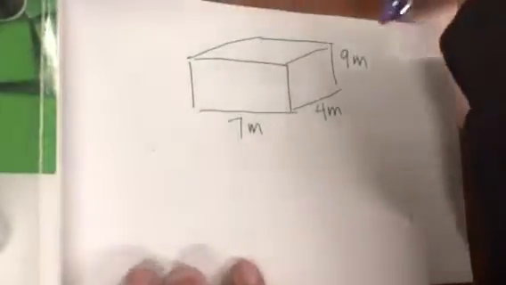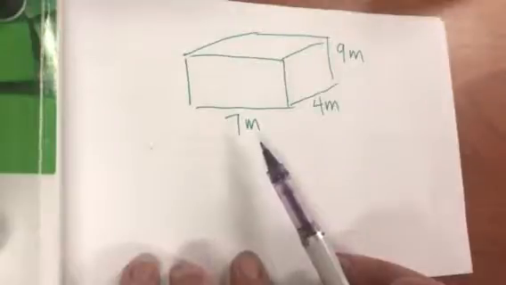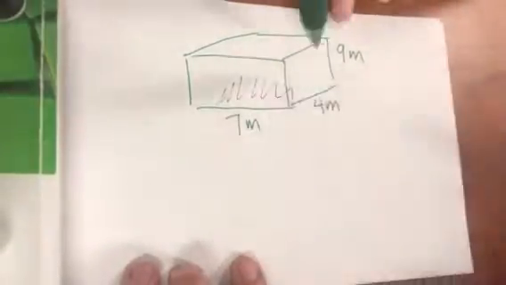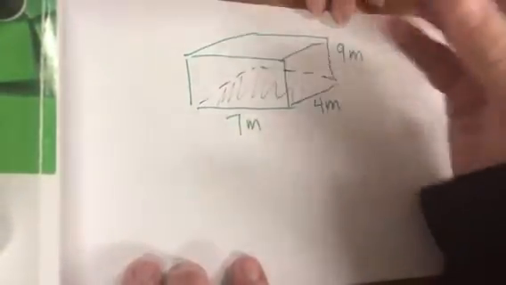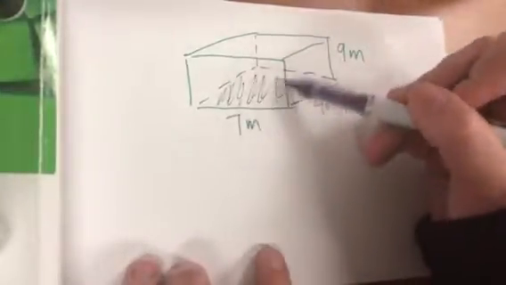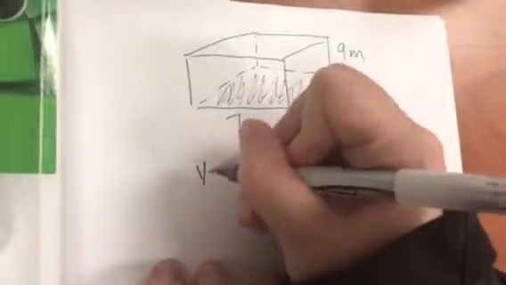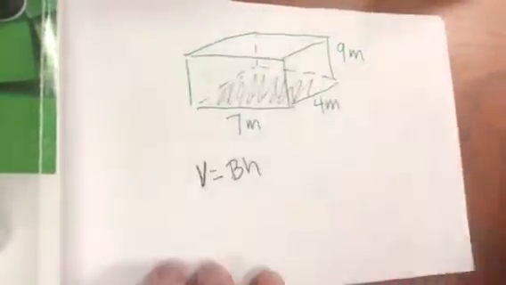Let's look at a problem. We've got a rectangular prism. Base is not specified, so I'm going to assume it's this bottom base. There you go. Oh, look at that. That was pretty good. So that's our base, since it's not specified. So we're doing volume equals big B times H.